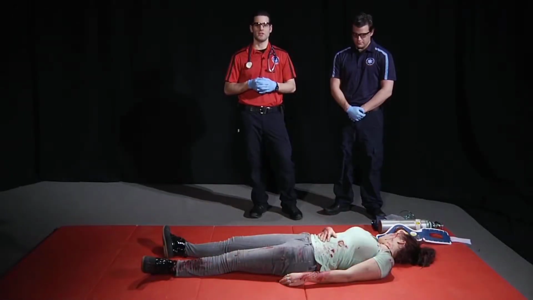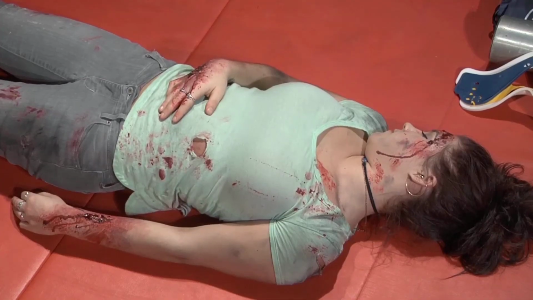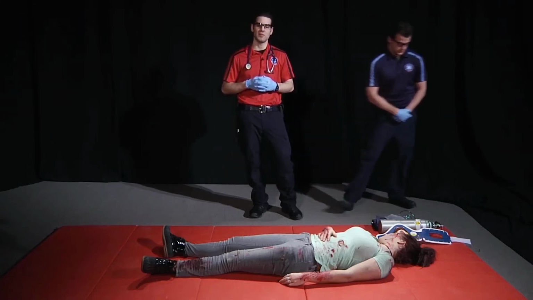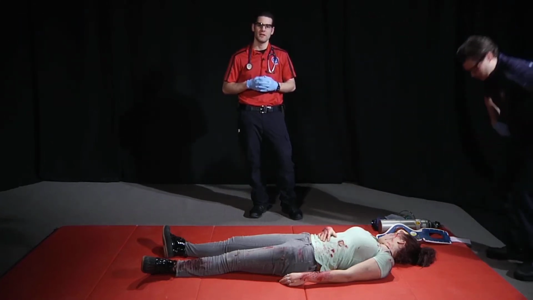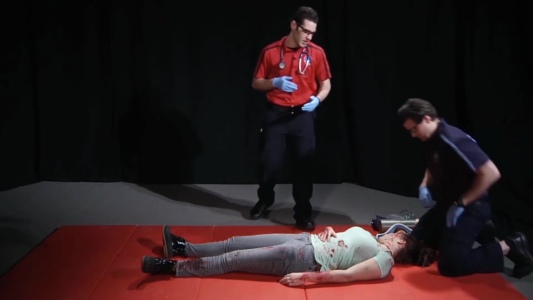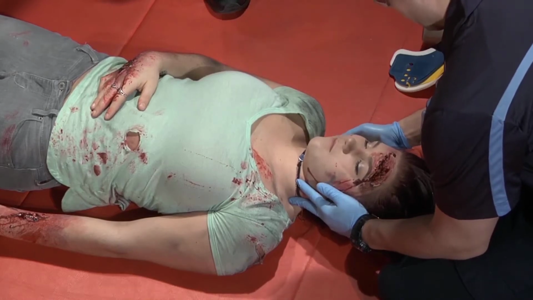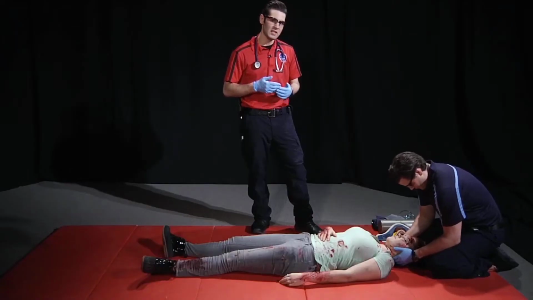As we approach the patient, we have a mechanism of injury of vehicle versus pedestrian. So I'm going to have my partner immediately place and maintain manual stabilization of the patient's cervical spine. And I'm going to approach the patient and form a general impression. I have a Caucasian female, mid-20s, appears to be about 60 kilograms.